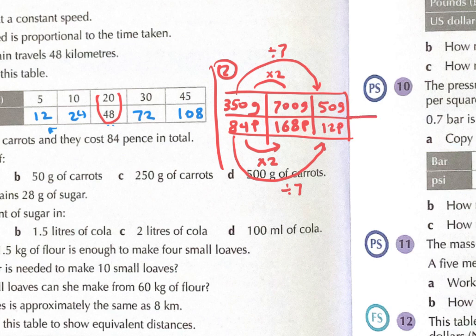Now for C. Draw this table in your notebook. 250 grams. I need the cost for 250 grams. You can compare this one with that one. This is easier. 50 to 250, multiply by what? 5. So you have to multiply 12 by 5.